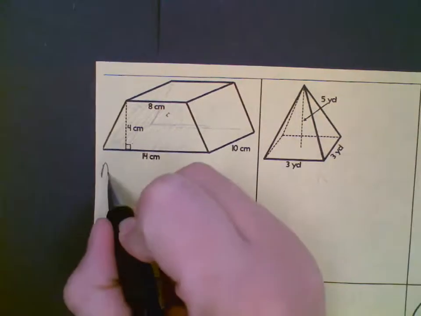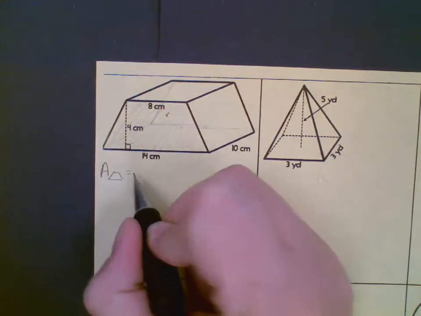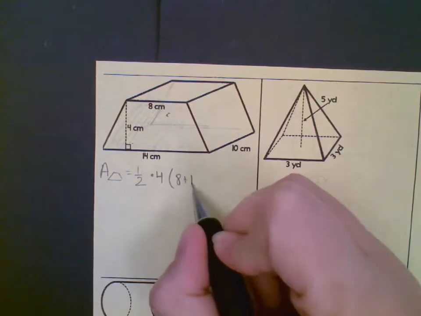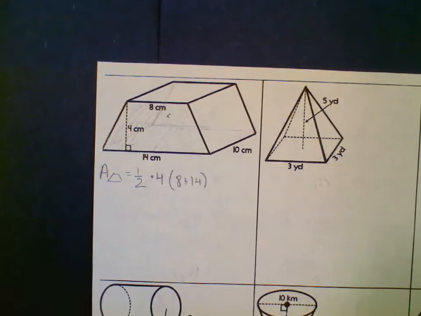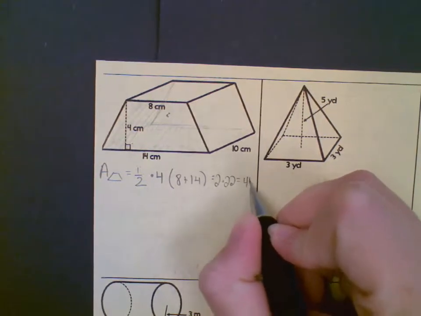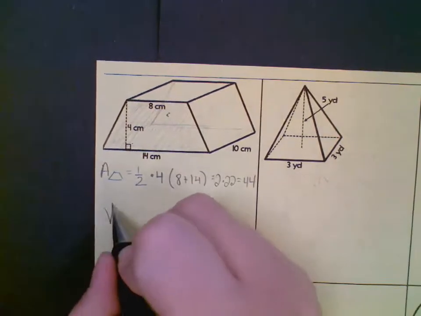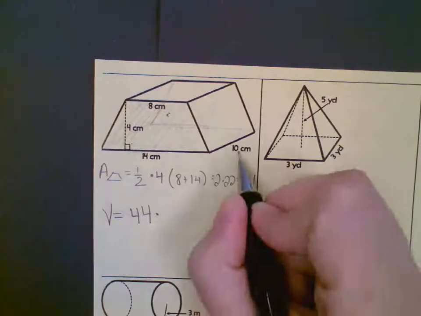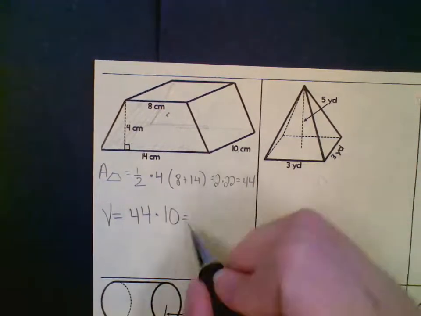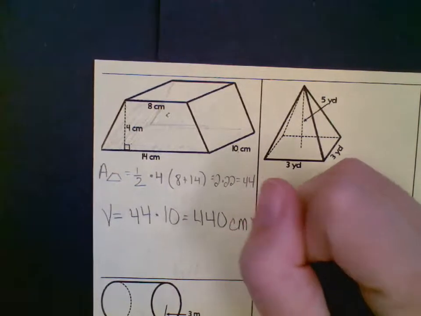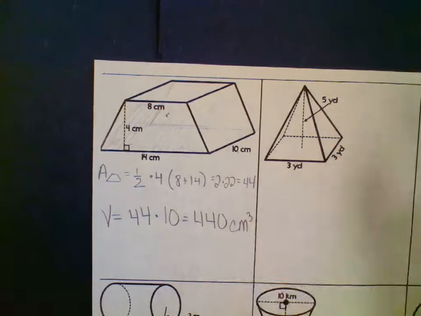Okay, so the area of the trapezoid is half times the height times the sum of the bases. So remember we talked about that formula back in 7.1. So that would be 2 times 22 or 44. So our volume is going to be the area of the base, which is 44, times the height or the depth, however you want to think about it. So the volume of that trapezoidal prism is 440 centimeters cubed, volumes cubed.